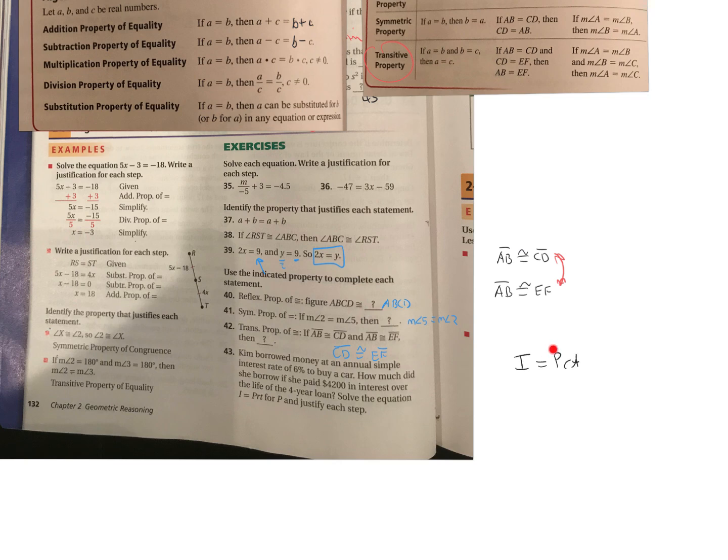The principal is the original amount. She paid 4,200 in interest, so that's the I. The R is 6%, which you should represent as a decimal. T is 4 years. So we're trying to figure out what the P is, what the principal is.